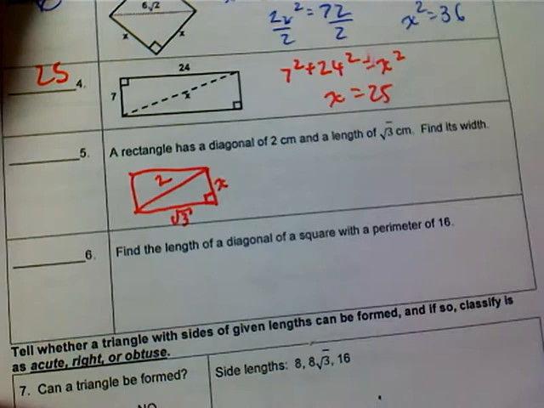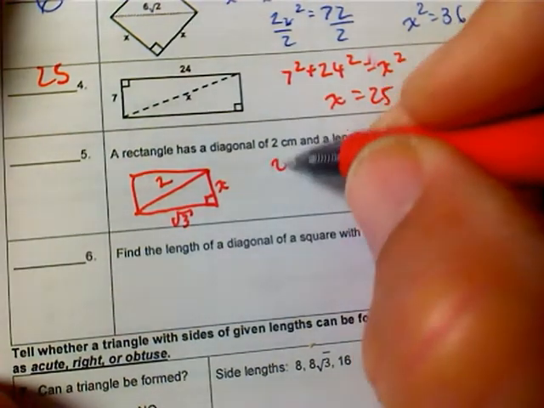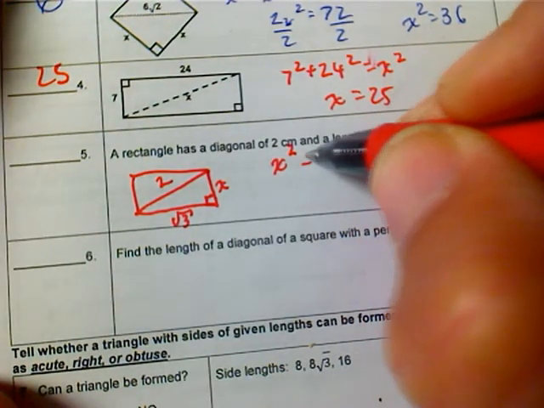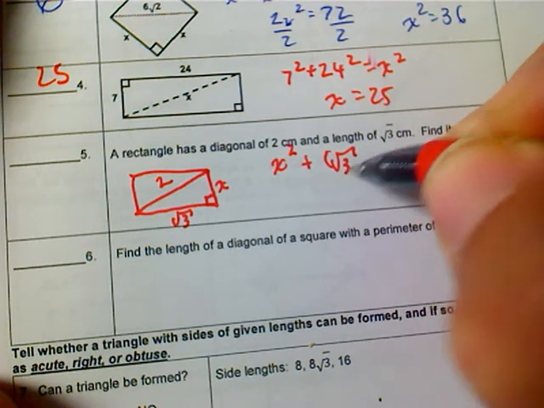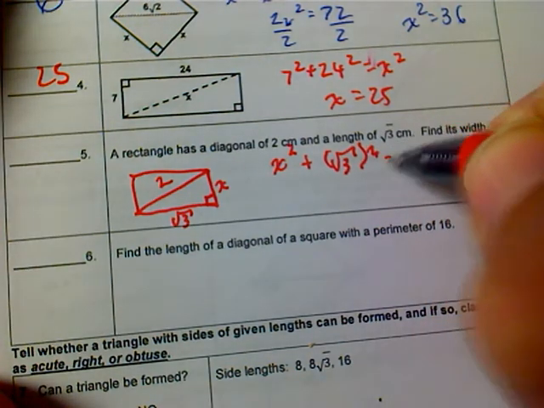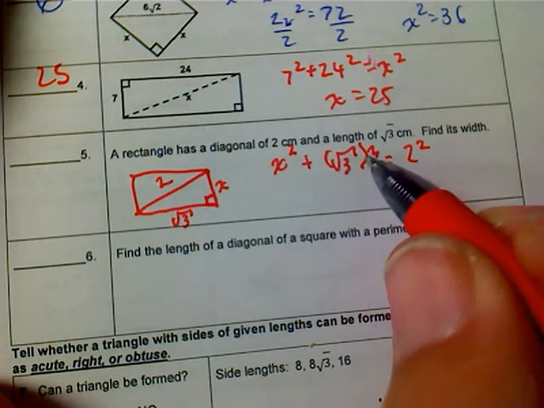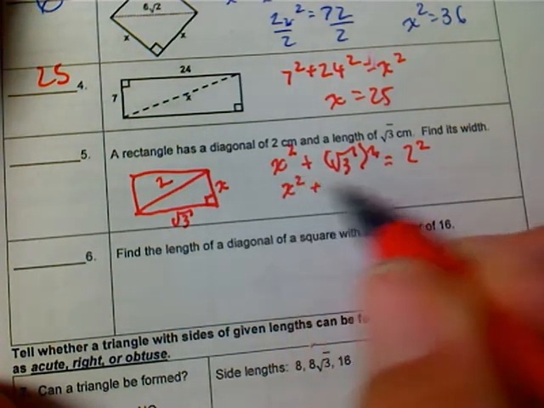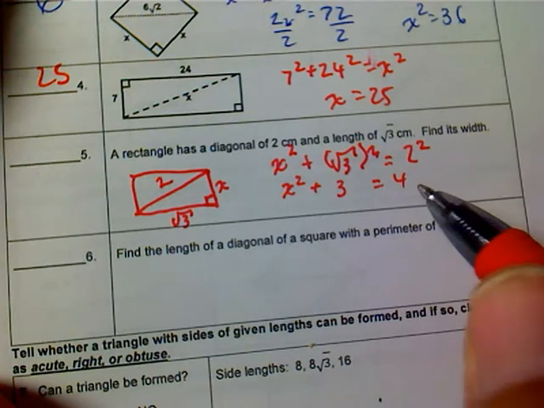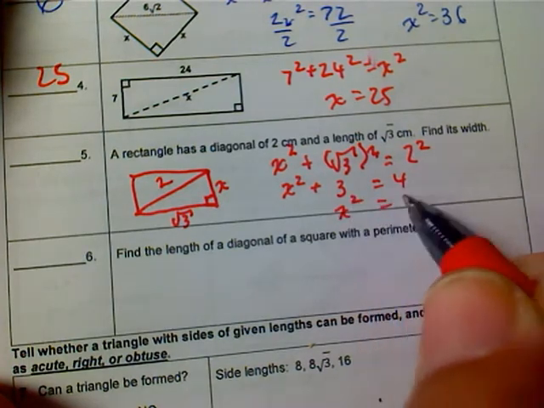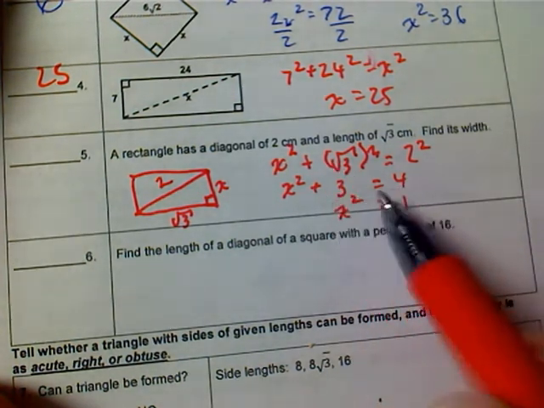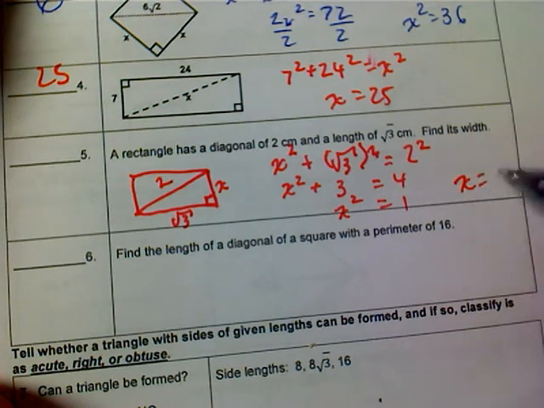We know it's right because it's a rectangle. So x squared plus square root of 3 squared equals 2 squared. So square root of 3 squared, that's 3. So x squared equals 1 when I subtract 3 from each side, and x has to be 1.